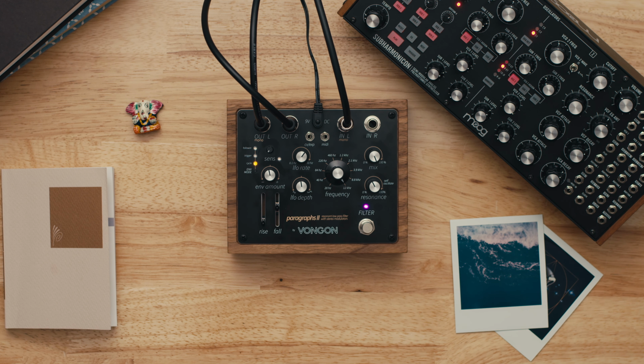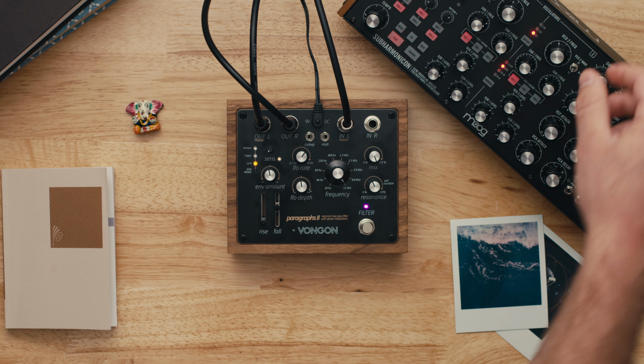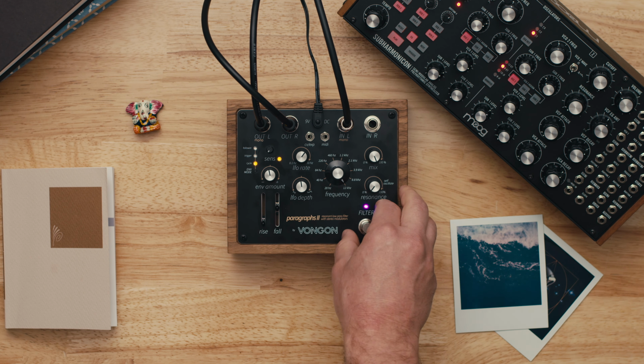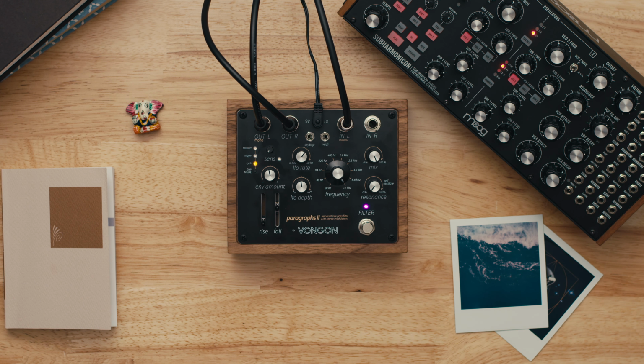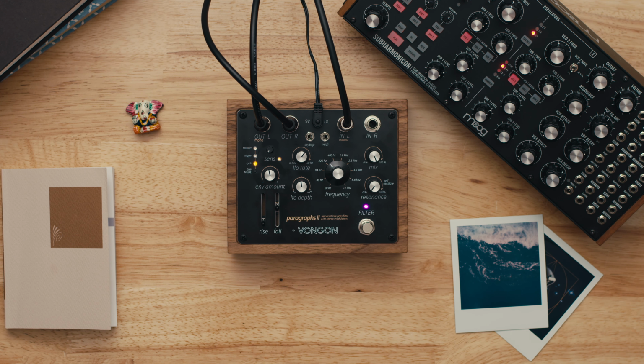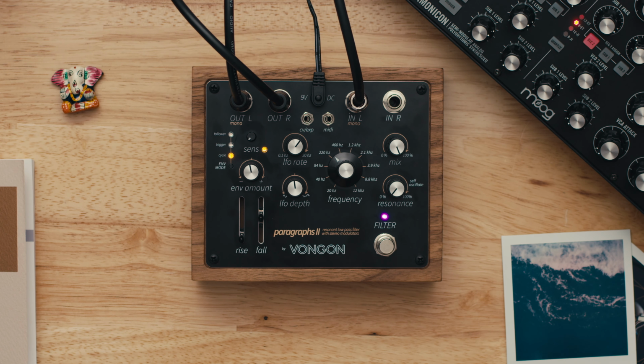Okay, great. I don't want to make any comments or judgments on the comparison between the two because that is for you to do. I just thought it might be useful for you to hear. But let's talk about some unique features on the Paragraphs 2, because this is a really fun and well-designed pedal that has some cool stuff going for it.